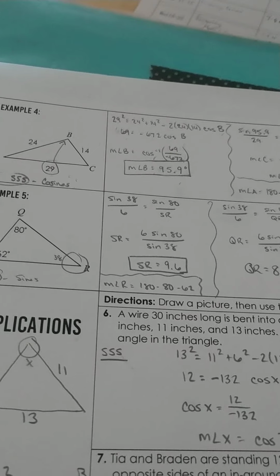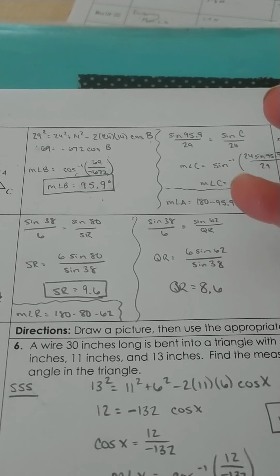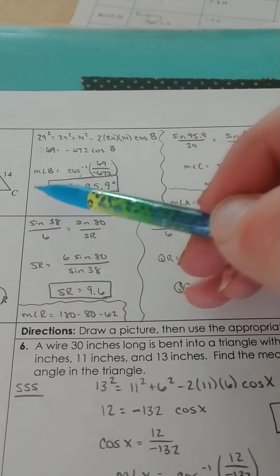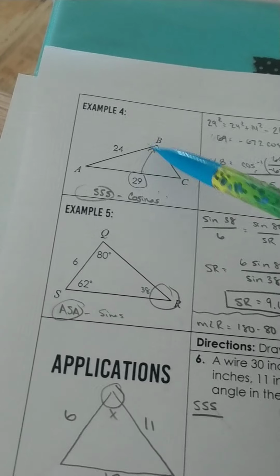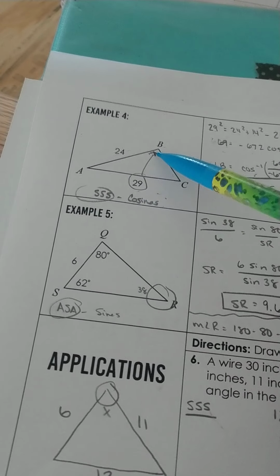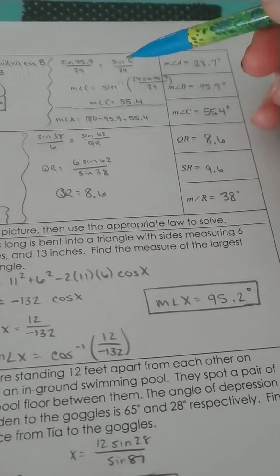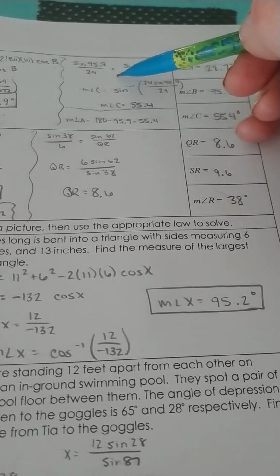So, once you've found that angle, then you can find either A or C. I would go ahead and find C, though, because that's your next largest. So I would move from finding this one, which we just did, to finding this one. And again, me personally, I think law of sines is easier, so I've switched over to using the law of sines.